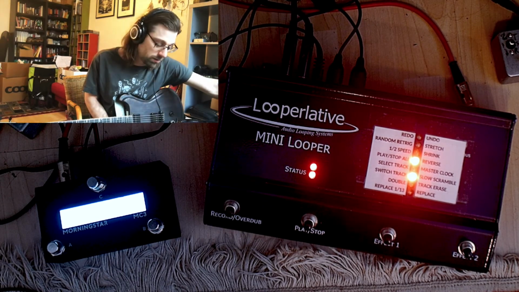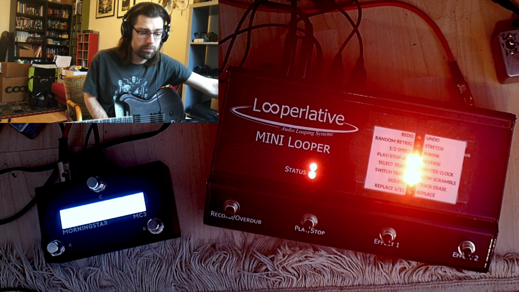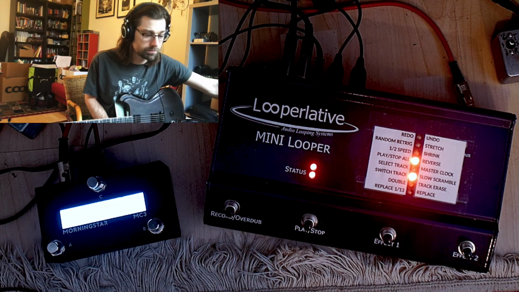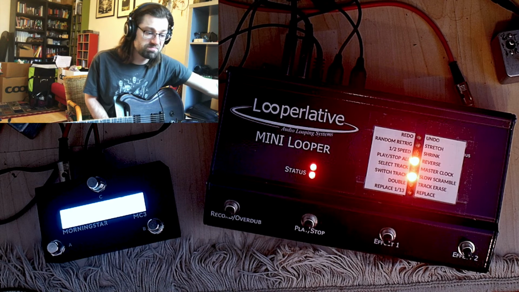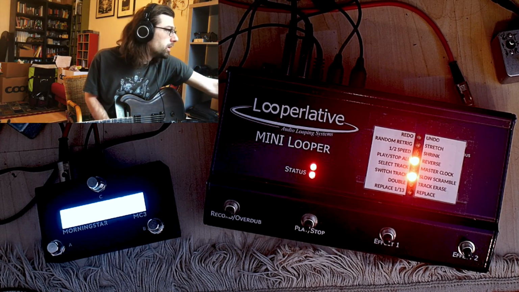So now I'm in the MIDI setting. This would be the bright setting, which was the original, and then you have a low setting, and then there's the medium, which for me, I'm fine with the medium, so it's okay.